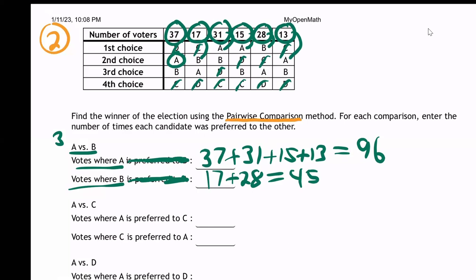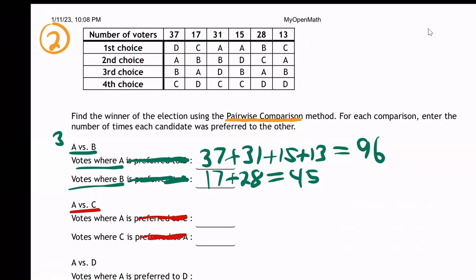Now next, you've got to do them all. This is pretty darn tedious. This is one of the really long methods, like Borda count is. So A versus C next. Again, I'm going to cross out this part that confuses me. A or C. So now I'm just doing A and C. If I'm just doing A and C, I'm going to get rid of B and D, right? So B and D are out.